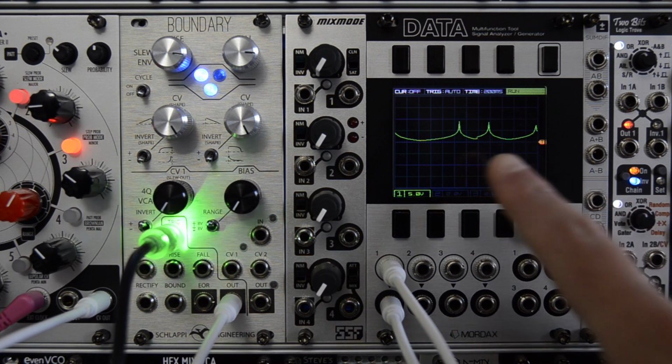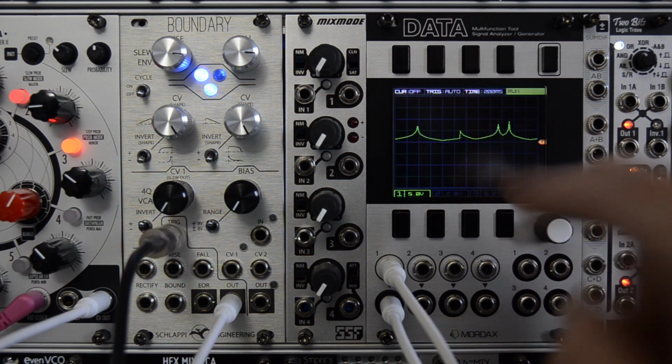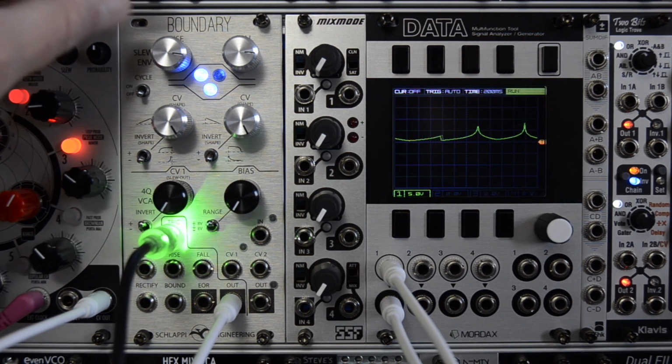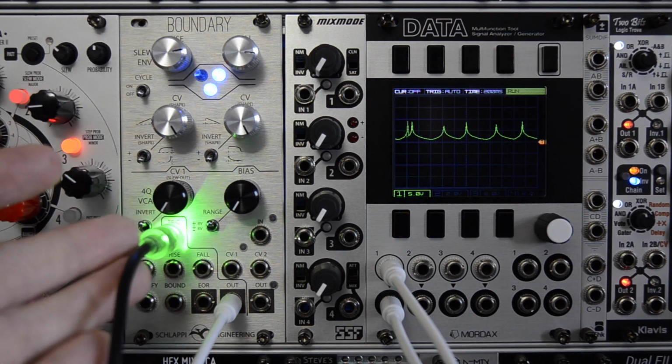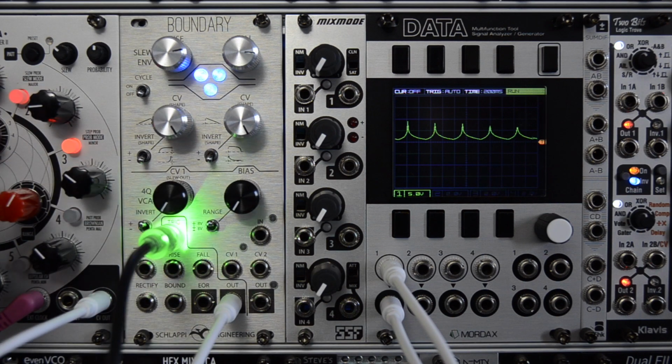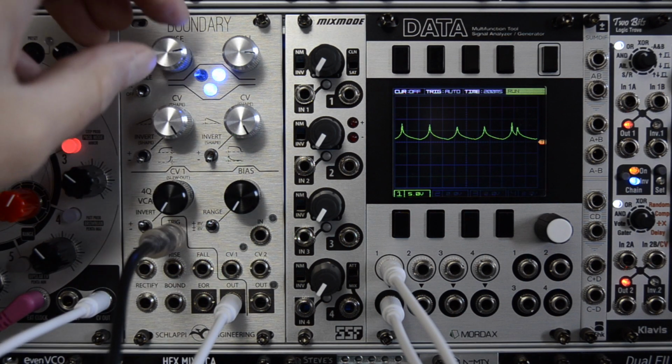The reason we're sometimes getting these double triggers is because of the behavior of the trigger input, which doesn't re-trigger the envelope while the envelope is in its rise stage.